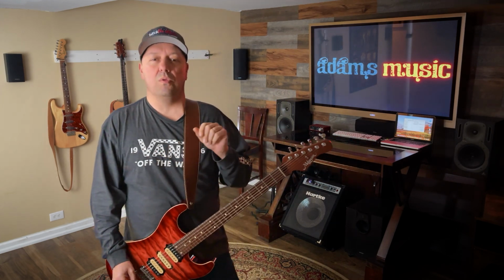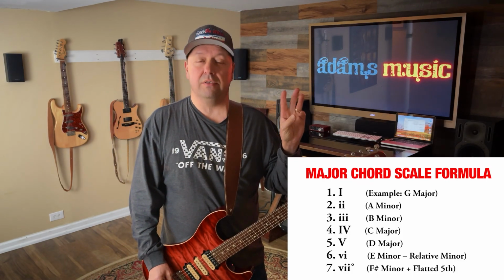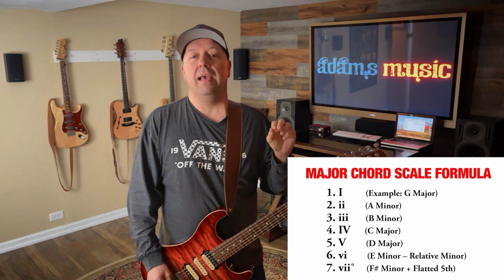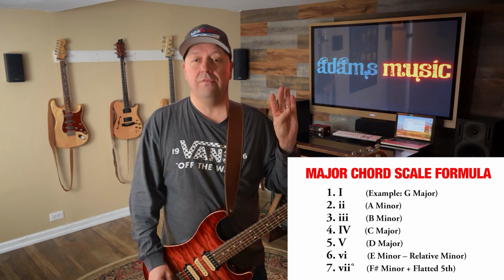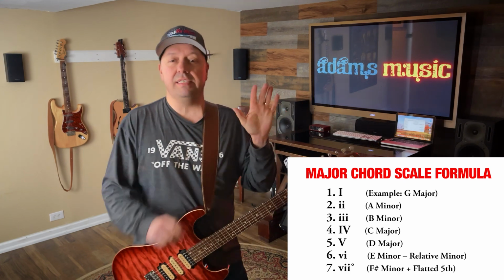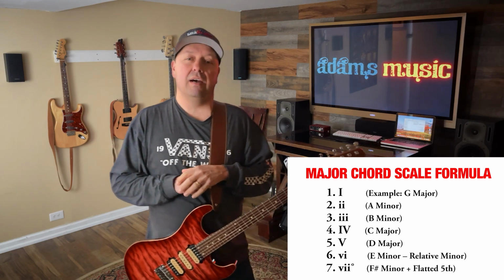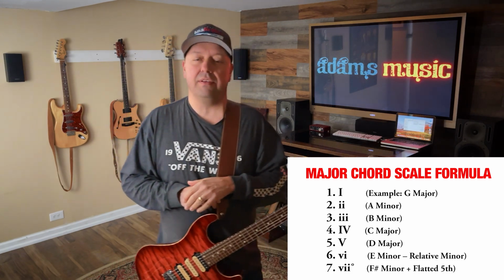So, we can apply that to any key with a major scale, the same exact pattern that goes major, minor, minor, major, major, minor, diminished, and back to the major. Or the 1, capital 1, 2, little 2, 3, little 3, those littles imply a minor chord, a capital 4 for the fourth chord, capital 5, and a minor 6 for the minor 6 chord, and then lowercase 7 for the diminished 7th, okay?